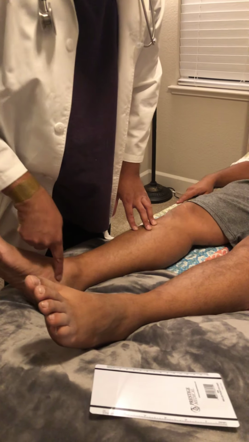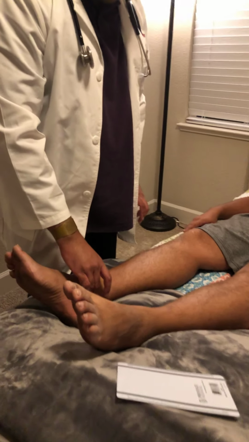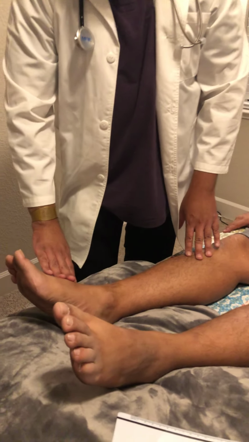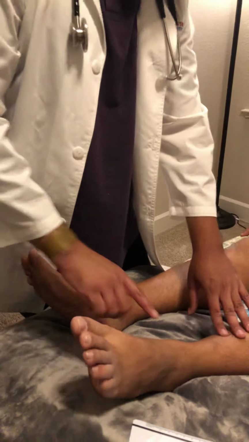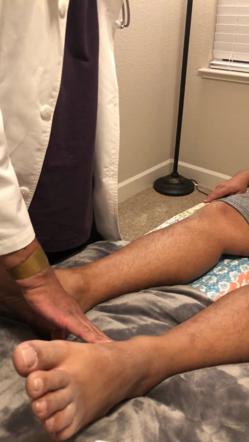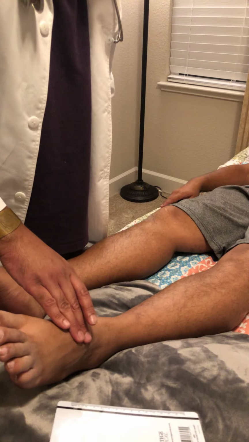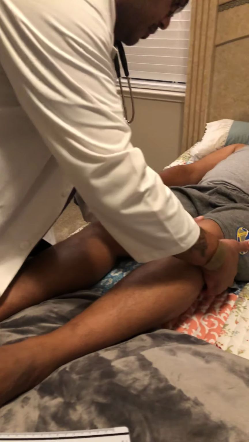Posterior tibialis pulse is right here, so I'm going to feel that. That's 2 out of 4. Here, 2 out of 4. Posterior tibialis pulse here as well. 2 out of 4. 2 out of 4. And the popliteal pulse.